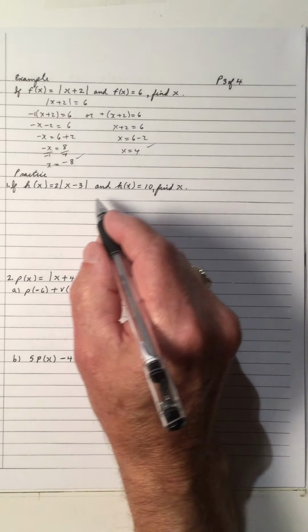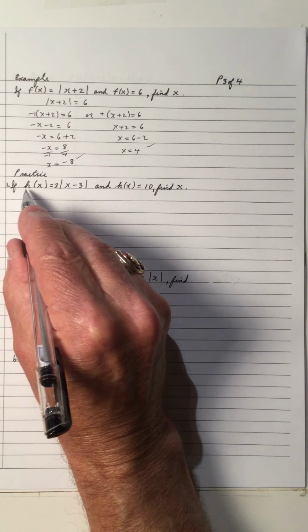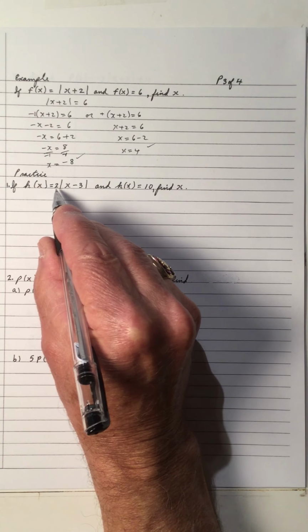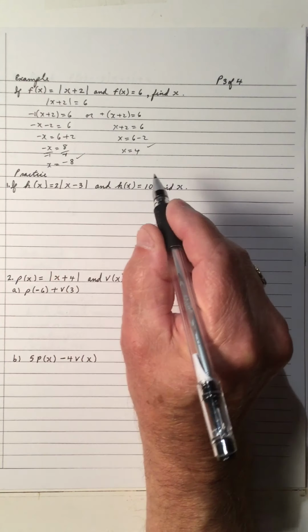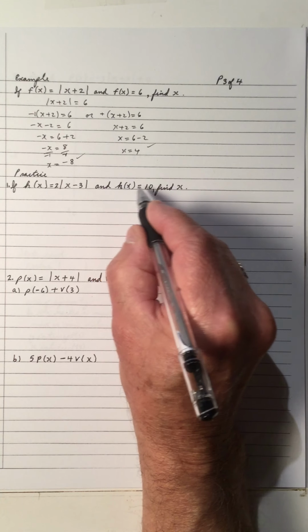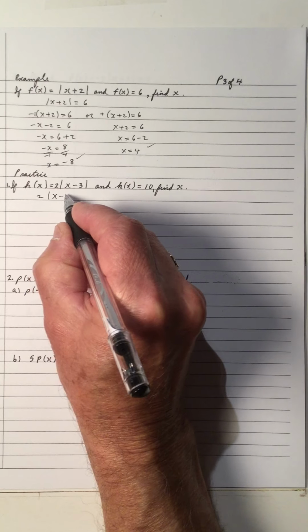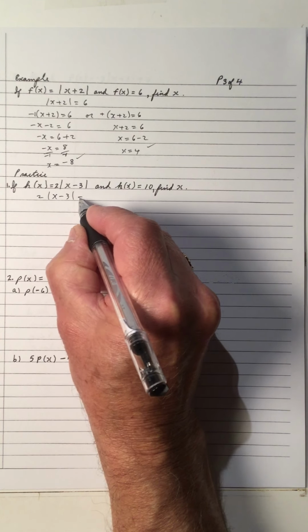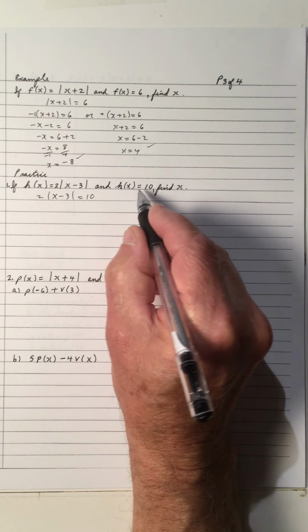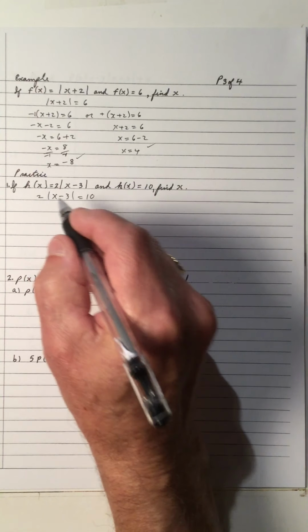Practice means pause the video and work these out. h of x equals 2 times the absolute value of x minus 3. h of x equals 10. Therefore, 2 times the absolute value of x minus 3 is equal to 10, because they're both equal to h of x.